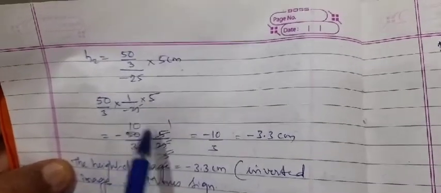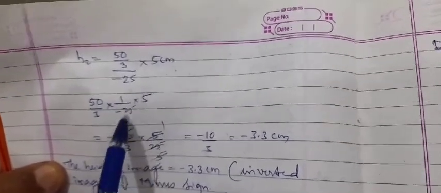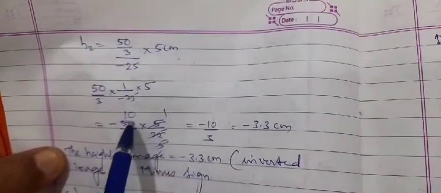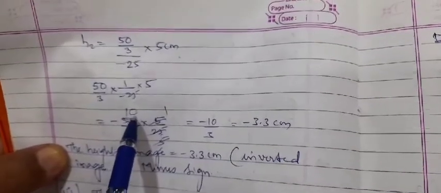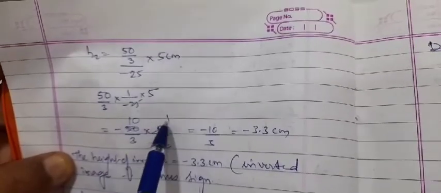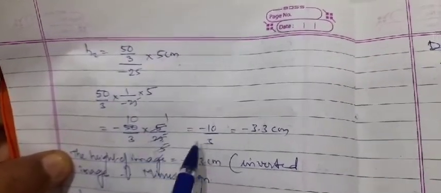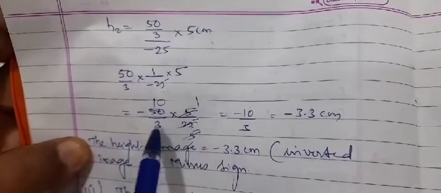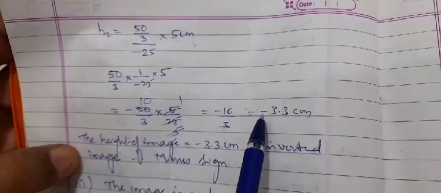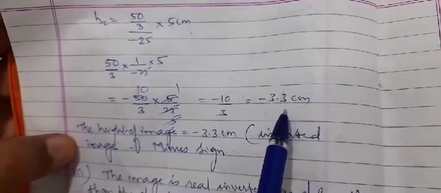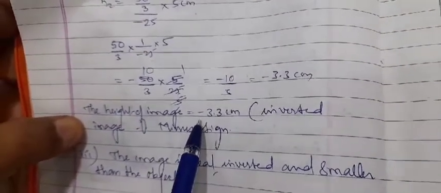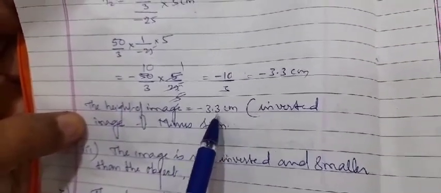This 5 will be written in the numerator, 5 upon 25. So now just simplify. 5 5s are 25, 5 10s are 50, then 5 1s are 5. If you multiply this, this will become minus 10 upon 3. If you simplify again, that will become minus 3.3 centimeter. Okay, now the height of the image we got, h2 is equal to minus 3.3 centimeter.